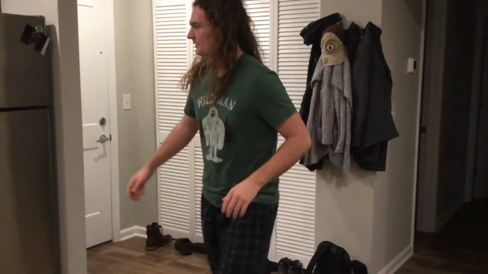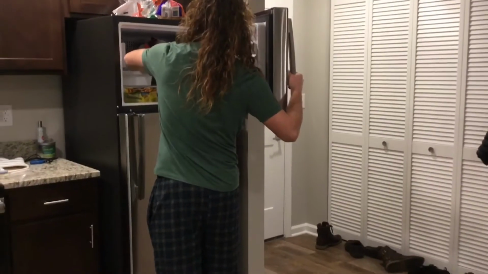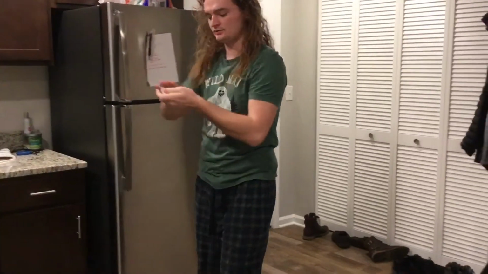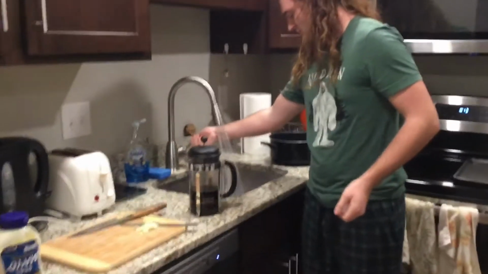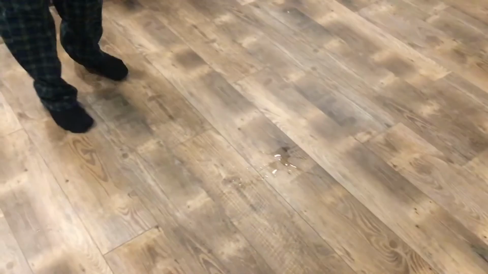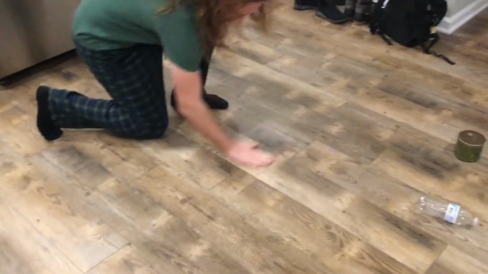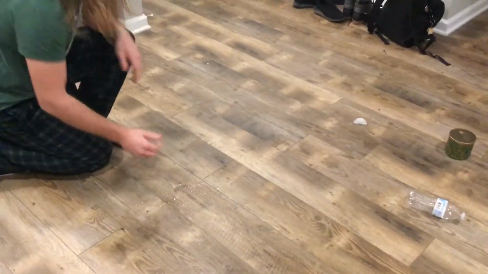Now that texture part I was talking about, let's look at an ice cube. Ice cubes are very, very smooth. There's almost no rough texture to them. So we take this, and let's decrease the friction even more by giving it a buffer between the ground, the surface, and the ice cube itself. And we give it a push, and it goes a lot further.